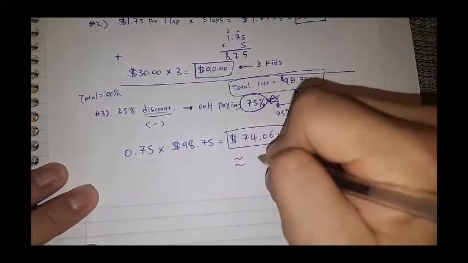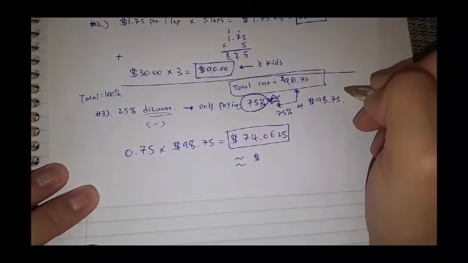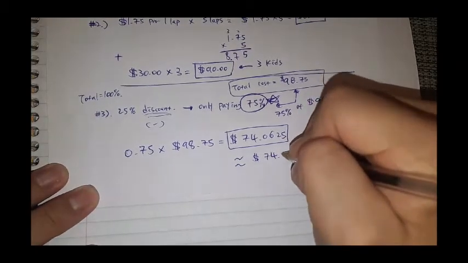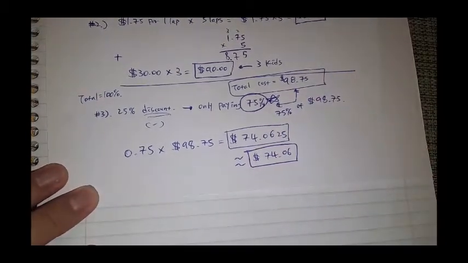However, when it comes to money, you have to think about two decimal places. So 74.06 is how much it costs.